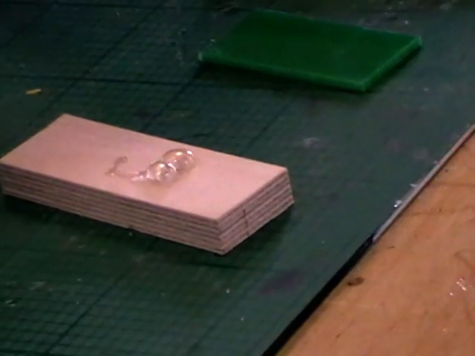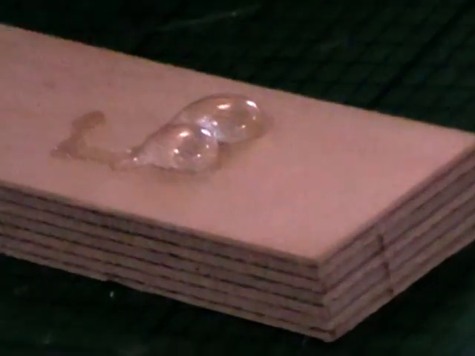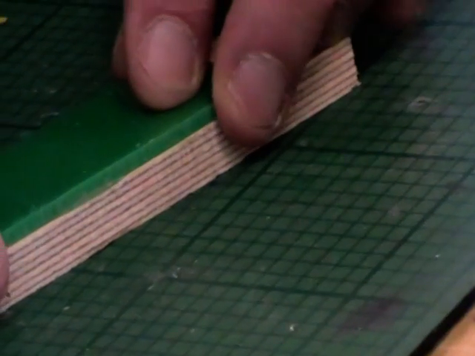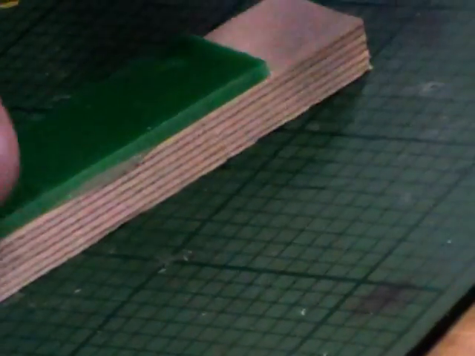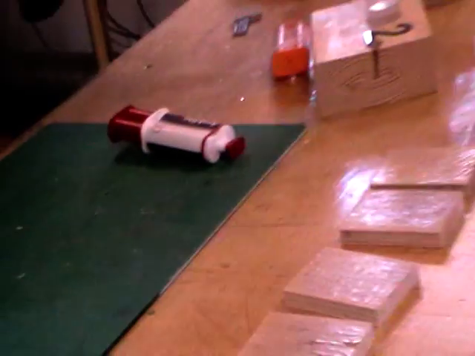So there's the two. And then mix them up. It's quite expensive. You wouldn't want to do large areas with this, but it will dry really very strong and very hard. Okay, so that's the epoxy resin.